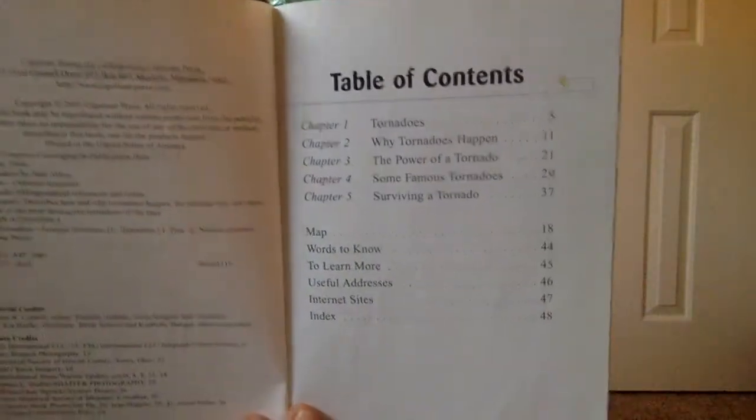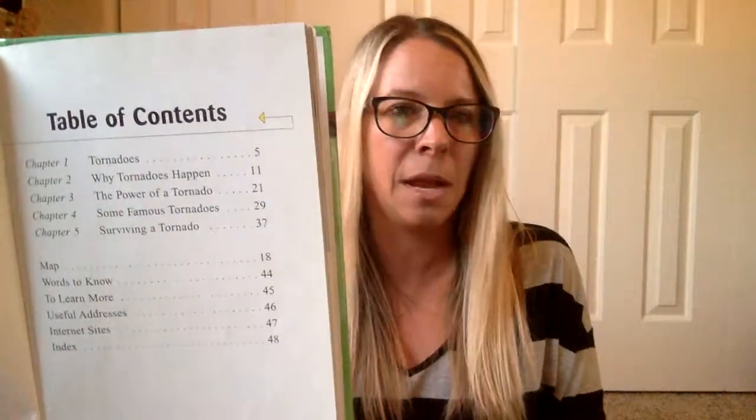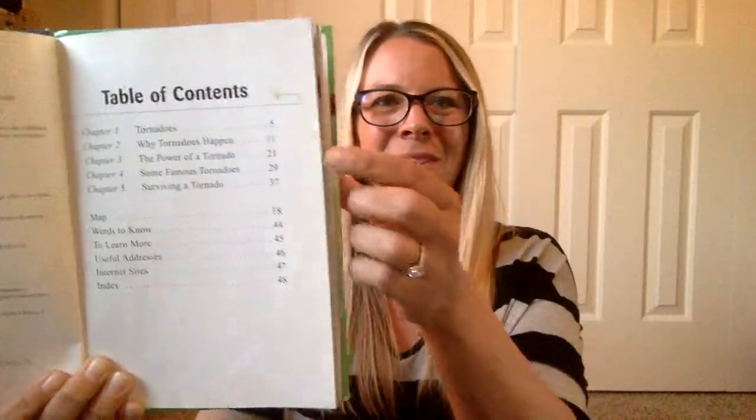And I noticed that the very first chapter is about tornadoes. Probably going to learn what a tornado is, maybe even see some diagrams of a tornado, the science behind it. The second chapter is what causes them, why they happen, followed by the power of a tornado, some famous tornadoes, and surviving a tornado. I'm already thinking this is probably a book I want to read in order because if I don't even know what a tornado is, how am I going to understand any of these other chapters?